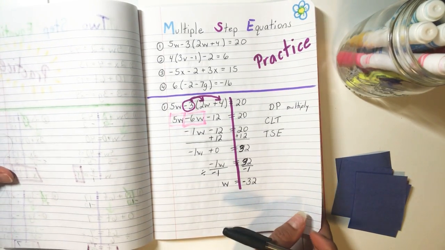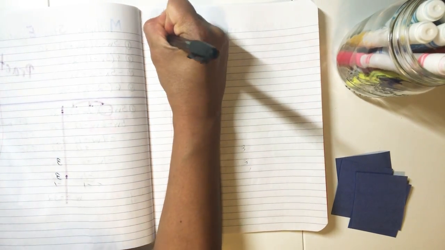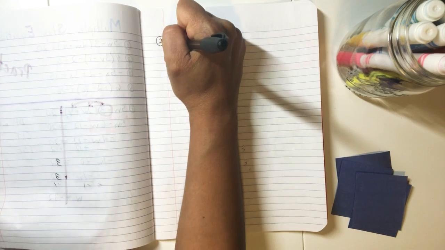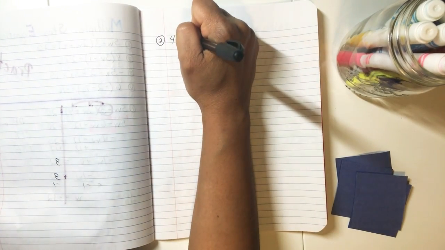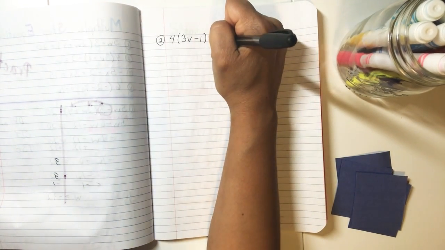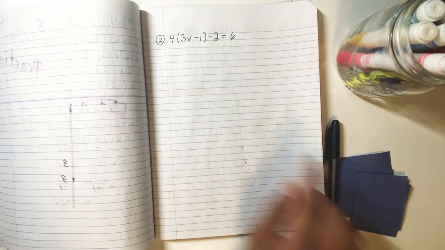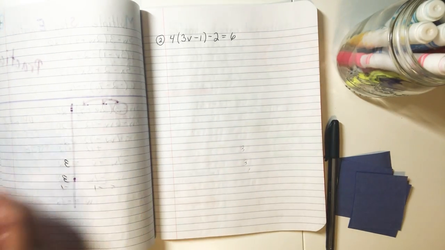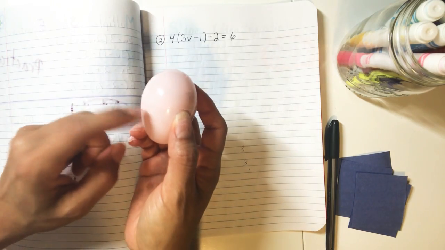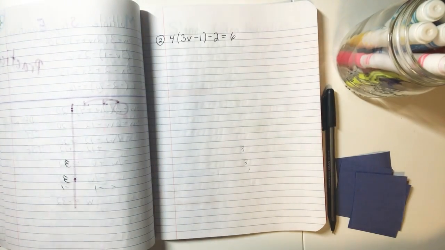All right. Next one, number 2. Turn the page. Number 2, we have 4 times 3v minus 1 minus 2 equals 6. Okay, in this case, we are trying to look for the value of v. So in here is our mystery number. Okay, in here is the value of v. Let's see if we can figure it out. Okay, so here we go. First, I'm going to draw my line down the center.